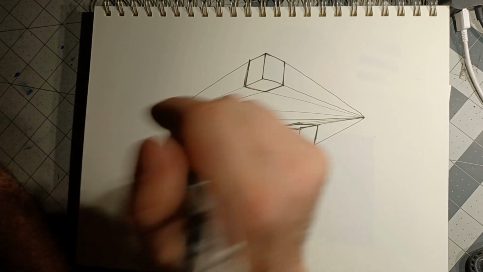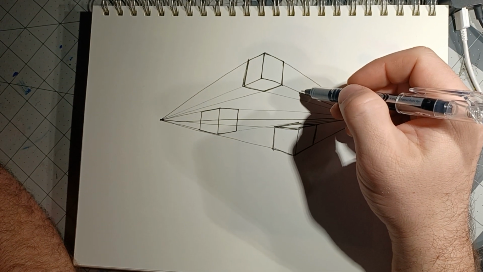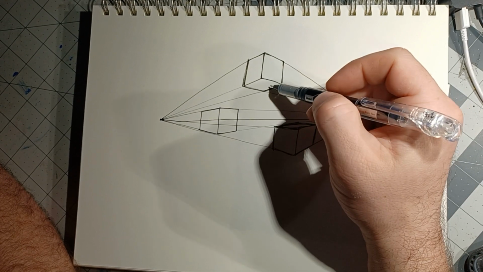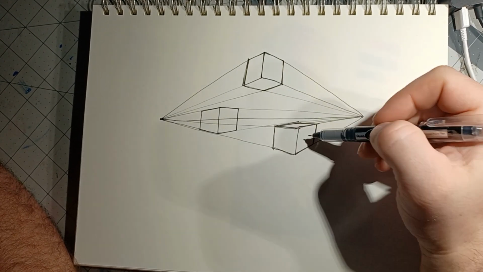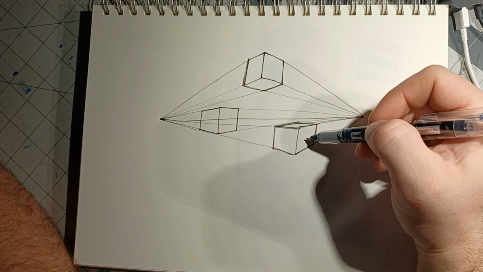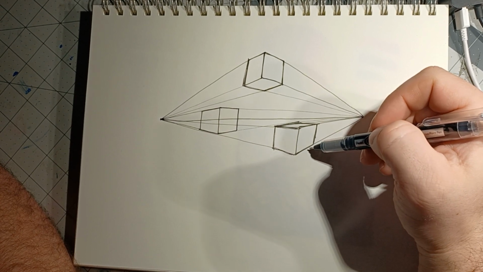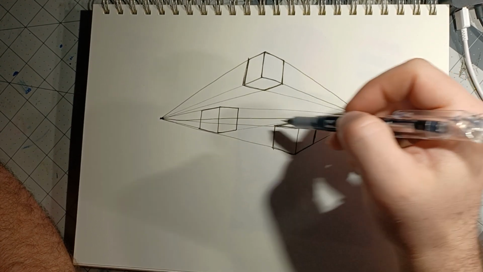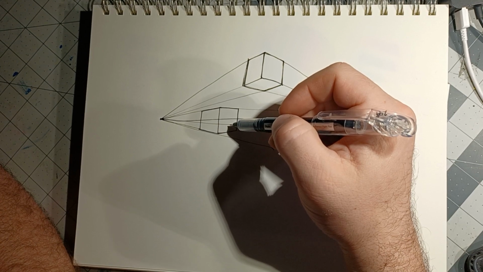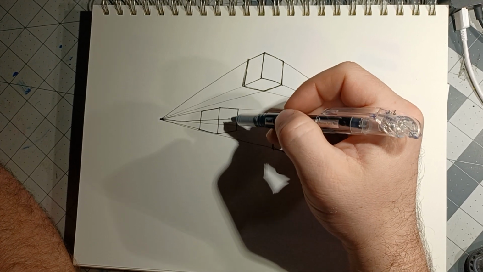Everything above the horizon line is taller than you. You can't see the top of it, but you can see the bottom of it. Everything below the horizon line is shorter than you. You can't see the bottom of it, but you can see the top of it. If something's on the horizon line, it shares the same height as you. You can't see the top or the bottom of it.